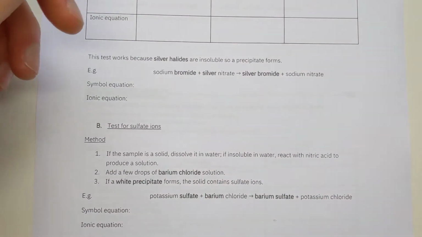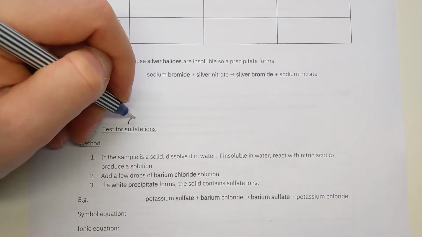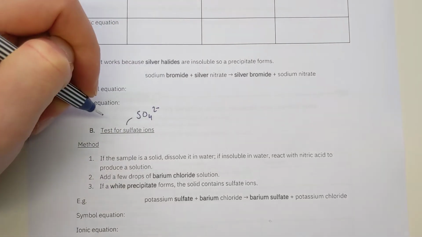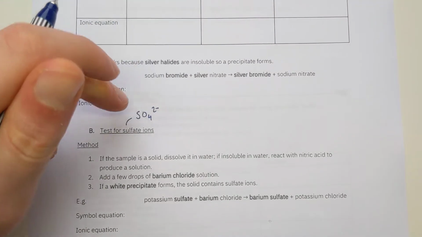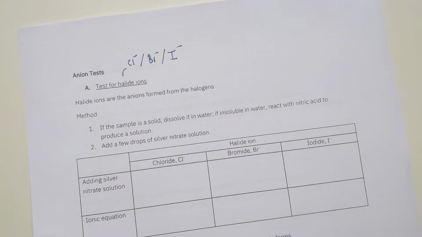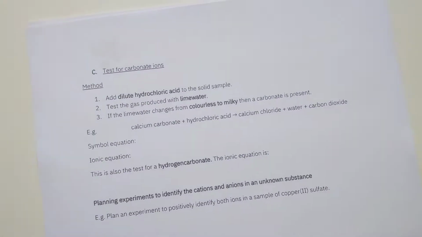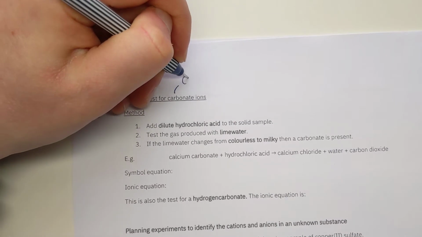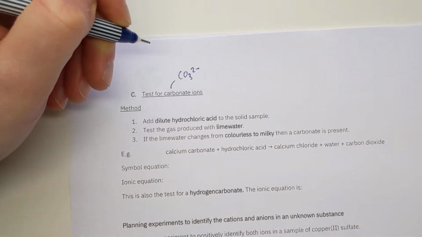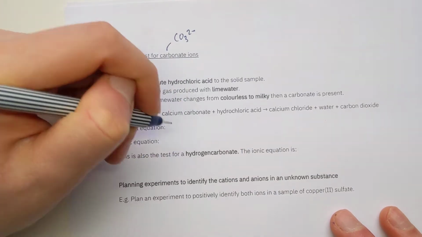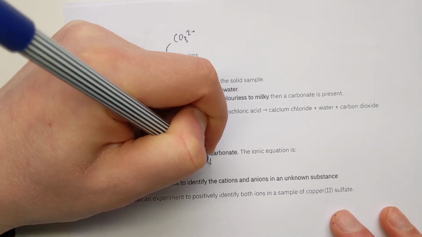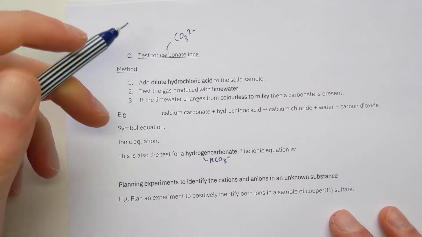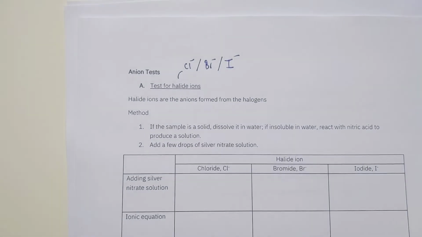The fourth ion we're meant to be able to identify is a sulfate ion, SO4 2- ion. So that might be in potassium sulfate. We might have to identify that the sulfate ion is there. And the final ion, well, technically speaking, 2 different ions, but they're very similar, is the carbonate ion, CO3 2-, which you might have to identify. Technically speaking, we do have one for hydrogen carbonate, which is HCO3-, though that's a very similar ion to the carbonate ion, and it's got the same test. So those are the ions we're going to have to test for.